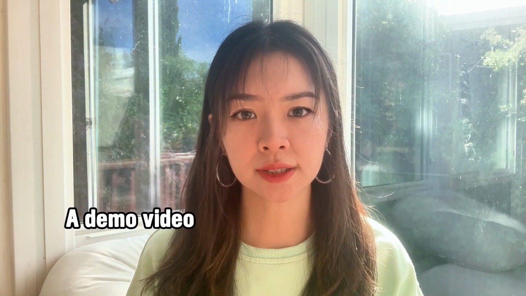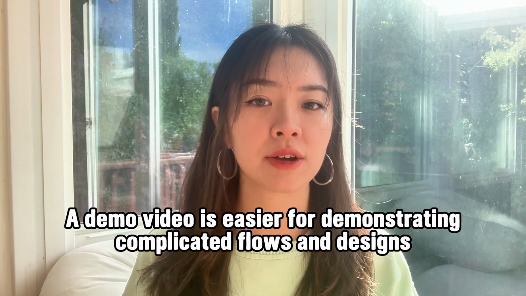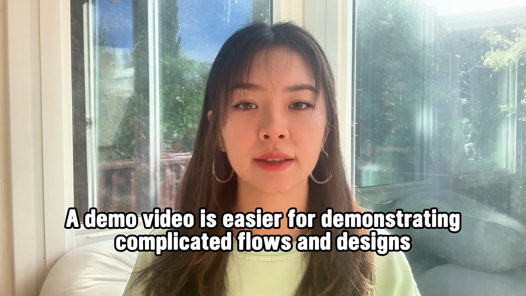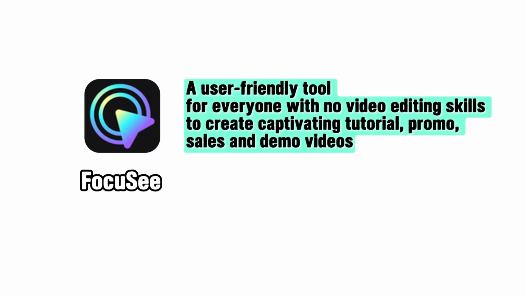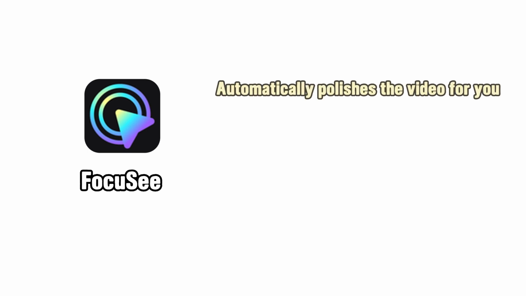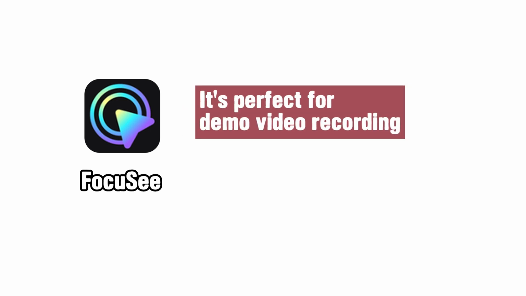To better demonstrate your designs in a case study, if your final designs involve a lot of complicated flows and screens, I would create a demo video to walk through high-level key screens and flows. And here's an example of a design demo video. Focusee is a free video recording product that automatically polishes the video for you with zooming effects, cursor movement tracking, and a nice background, which is perfect for demo video recording.